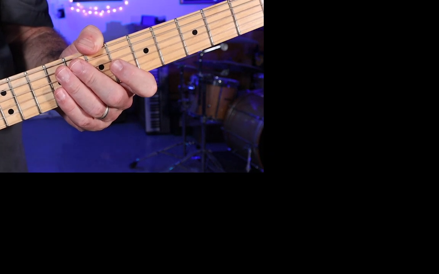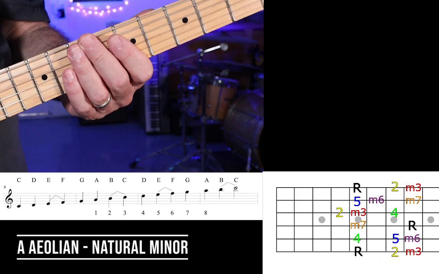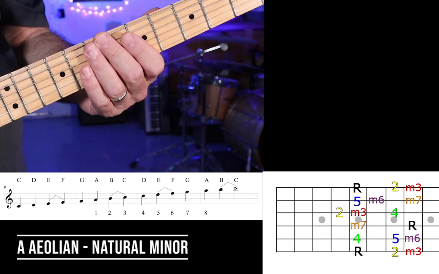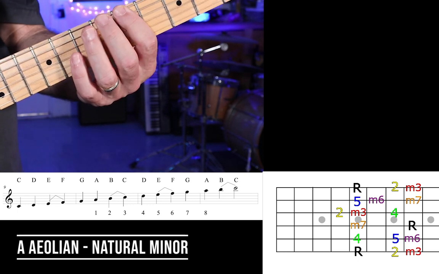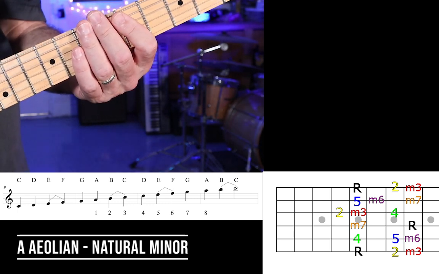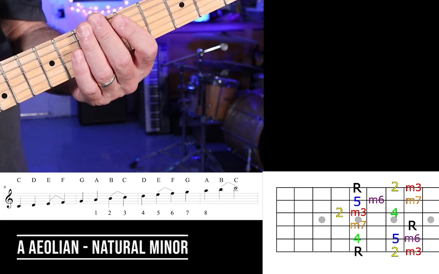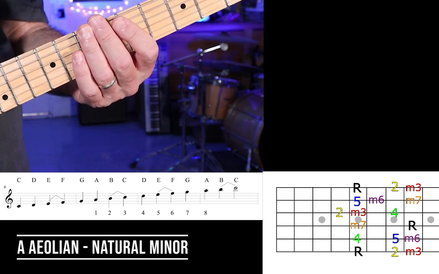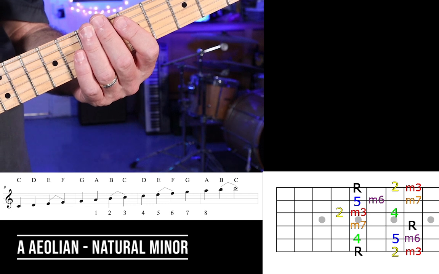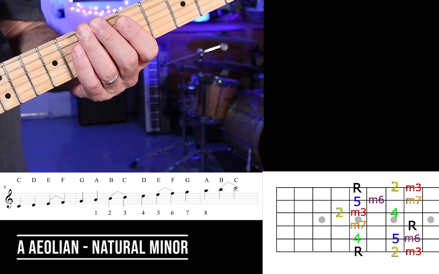The Aeolian mode is also known as the natural minor scale, or just minor. It's what we consider a minor scale. It has half steps between the 2nd and 3rd and 5th and 6th notes. The only difference between this one and a Dorian mode is that the half steps in the Dorian mode are between 2 and 3 and 7 and 6.